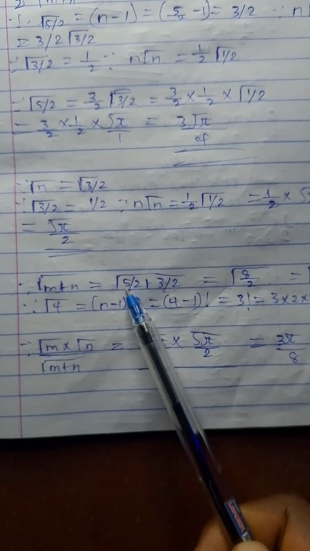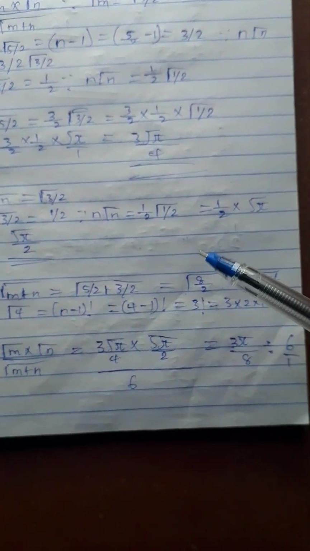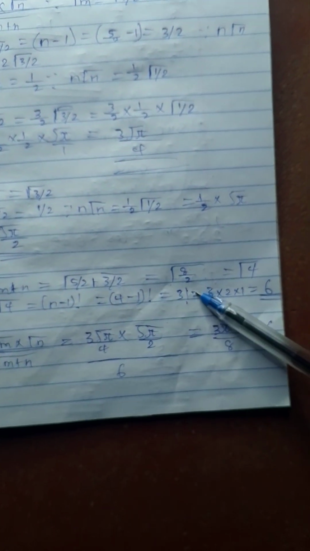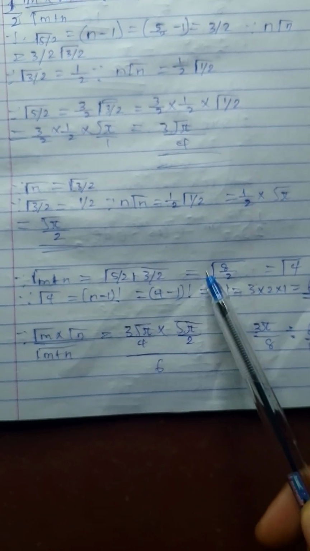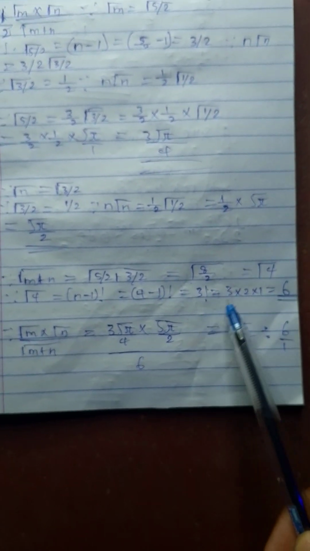Now let's find the answer for gamma of m plus n. Gamma of m plus n is equal to 5 over 2 plus 3 over 2, which is gamma of 8 over 2. Now divide this, I'll have gamma 4. In finding gamma of a whole number, use this formula: n minus 1 factorial. So that is 4 minus 1 factorial, which is 3 factorial. 3 factorial is 3 times 2 times 1, which is equal to 6.